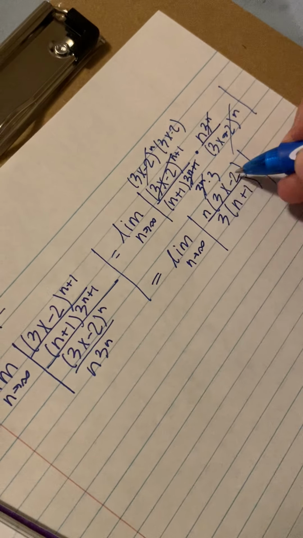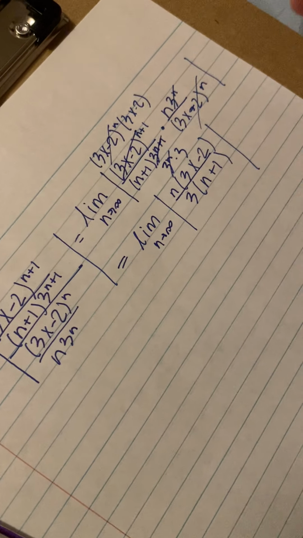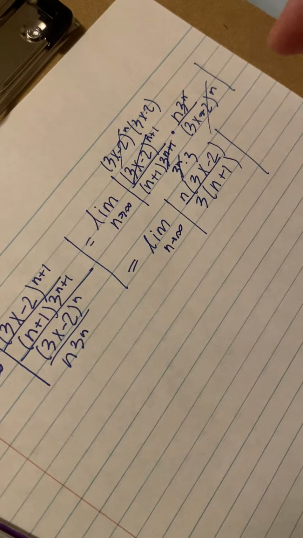So we can ignore this since this is an x, that's just going to be some number. But if we look at this, we have n and 3 to the n. We can compare those. So that equals 1/3.